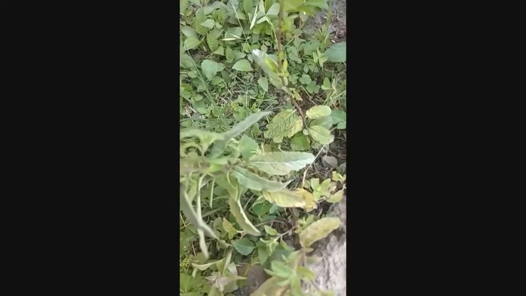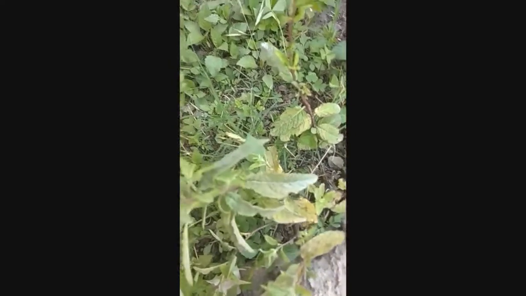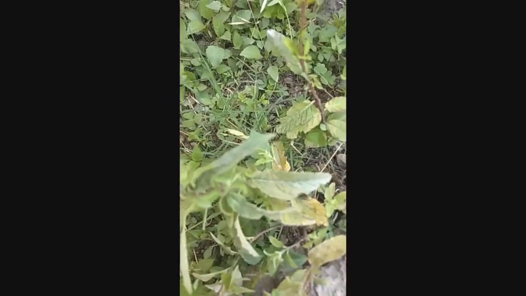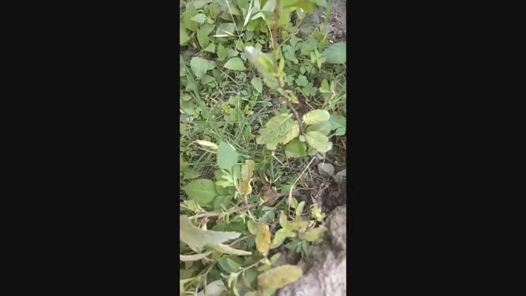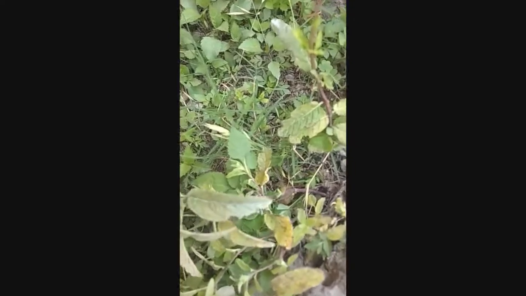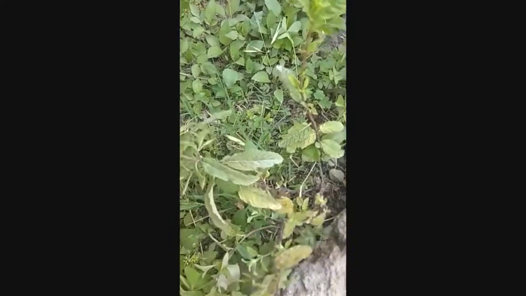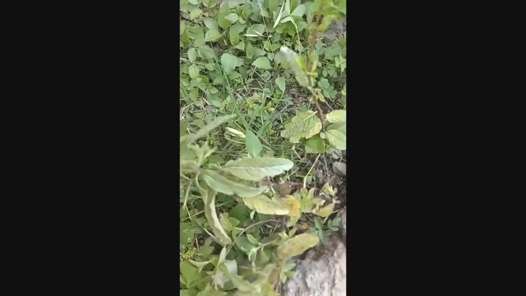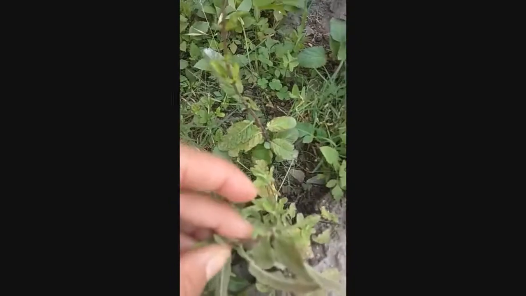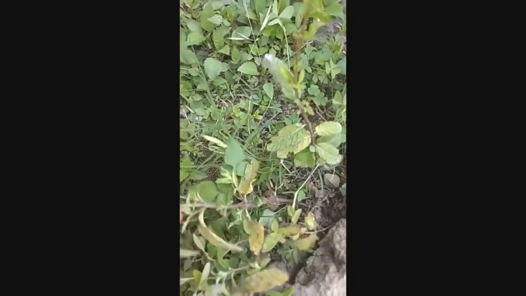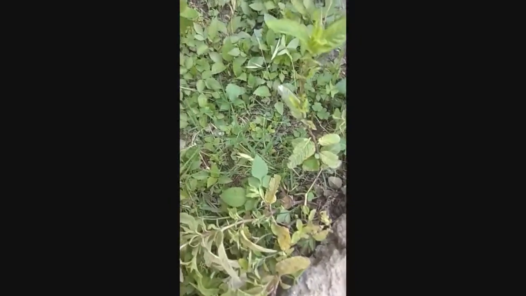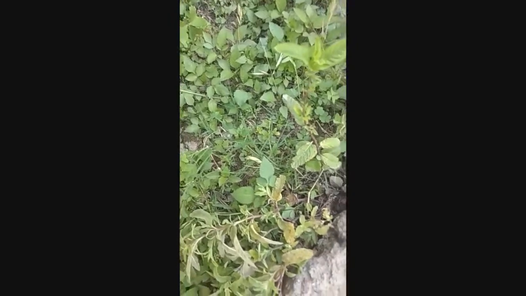So there is a very nice comparison between herbs and shrubs: in the case of shrubs the stem was hard and woody and could not be easily broken, but in the case of your mint or other flowering plants like your vegetables, like your ladyfinger or your sunflower or any other flowering plant, the stem is quite weak and it can be easily broken. So it does not have a woody appearance. So this is one difference between a herb and a shrub.